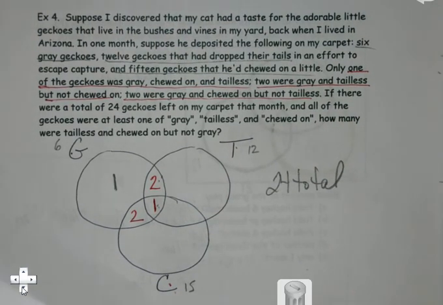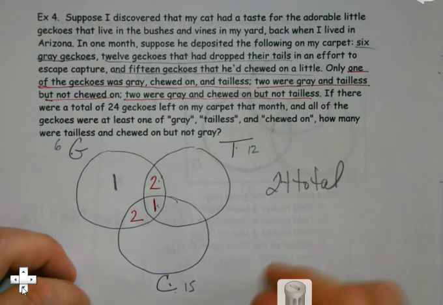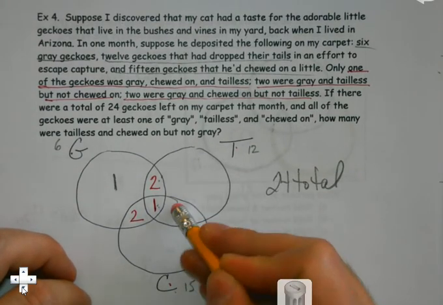And then there's at least 1 for each. There's only 2 left, but there has to be at least 1 for each. That means the chewed on ones has to be at least 1, but we just don't know how many, because all 3 of these have to have at least 1.